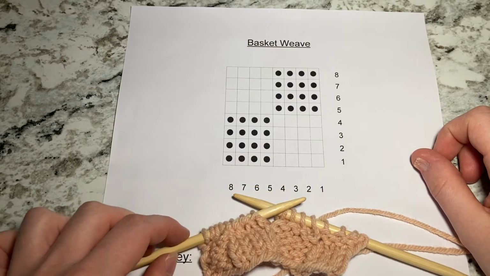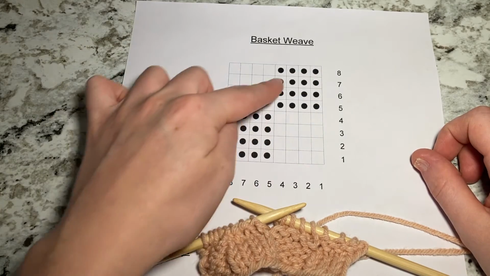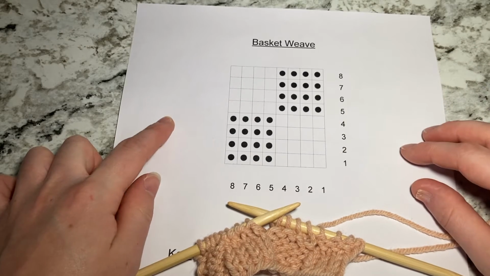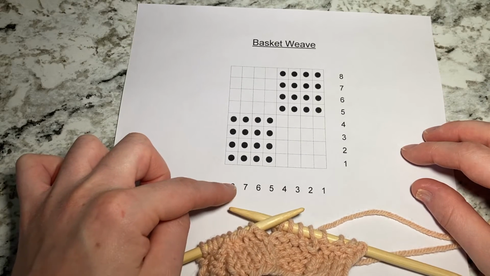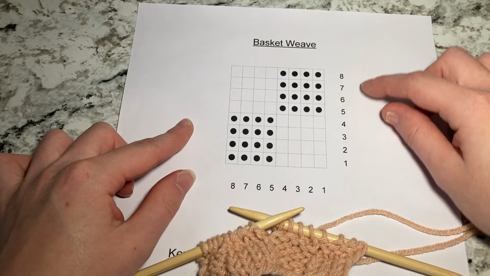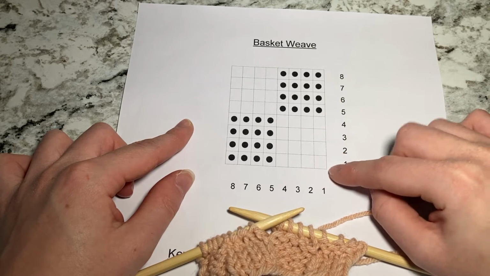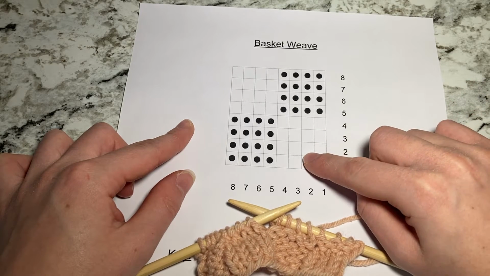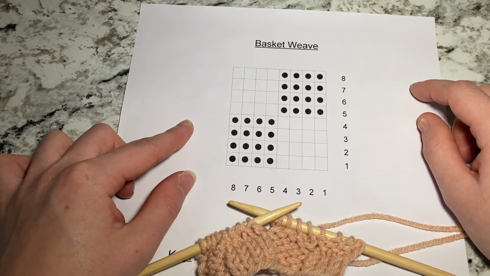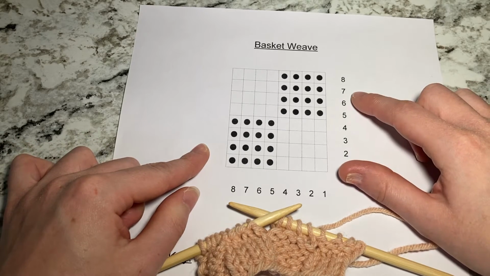And what a chart looks like is it has these little boxes with these symbols in them, and has these numbers on the bottom and these numbers running up the side. What the numbers on the bottom mean is it's marking each little block here as a stitch. And the numbers on the side is marking each little row. So this is one stitch on row 1. This is stitch number 2 on row 2, stitch number 3 on row 3, and so on. So the numbers on the bottom indicate each stitch, and the numbers running up the side indicate each row.